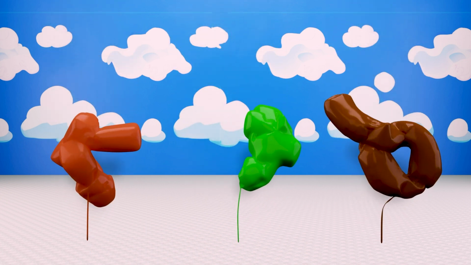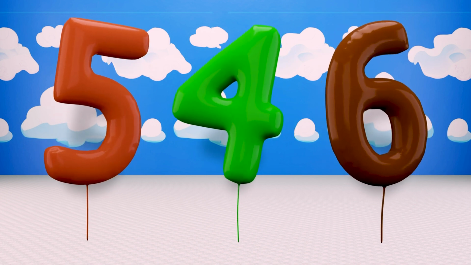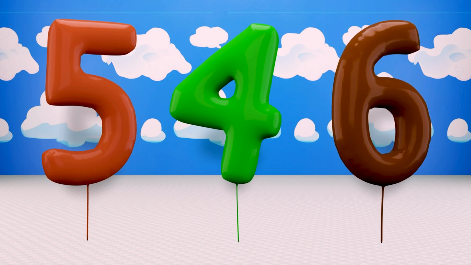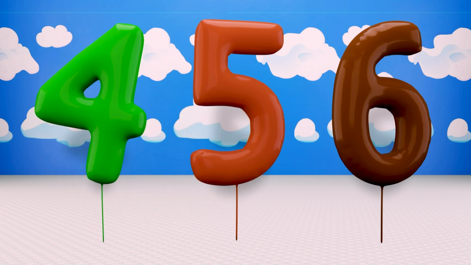Let's blow up these balloons. Look, it's the numbers 5, 4, and 6. Let's sort the numbers from the first, next, and last. First is number 4, next is number 5, the last is number 6.